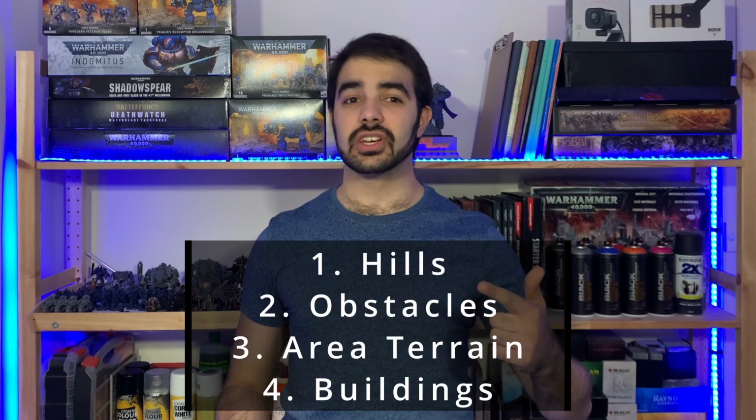Now, there are four main types of terrain categories in 9th edition of Warhammer 40,000, which are hills, obstacles, area terrain, and buildings, and generally all terrain gets classified into one of those four categories. Now, each category will have its own rules for their use in your games, as well as depending on what models are in your army as well. Some of them will be able to gain additional benefits of cover, but we'll get a bit more into that next video in terms of what those benefits are and what terrain features they apply to.